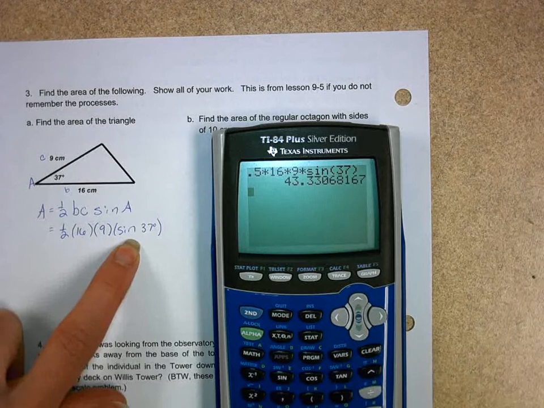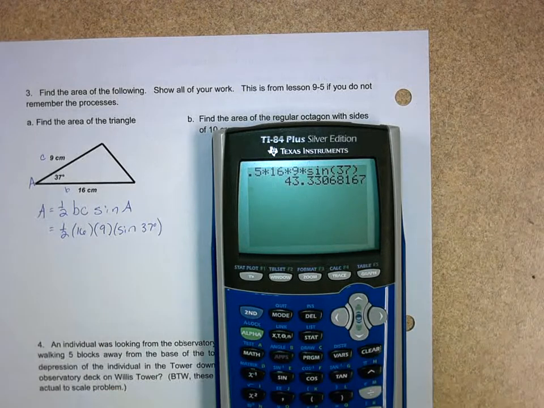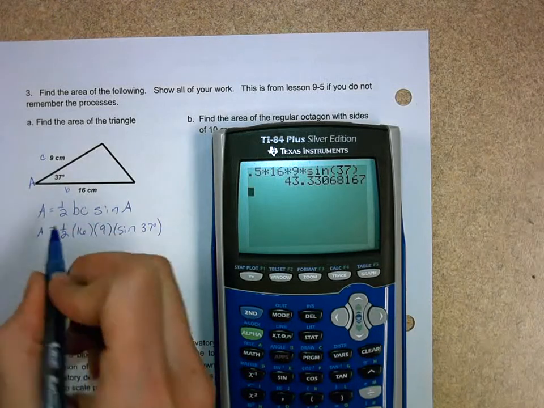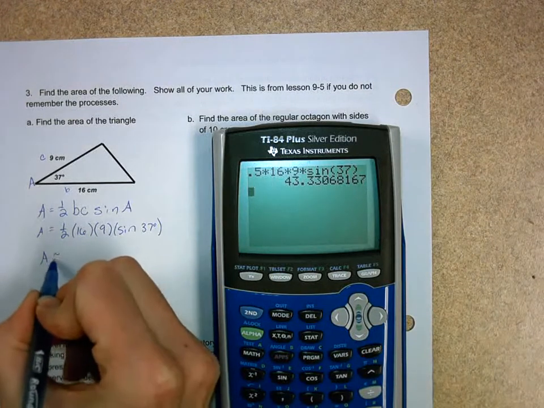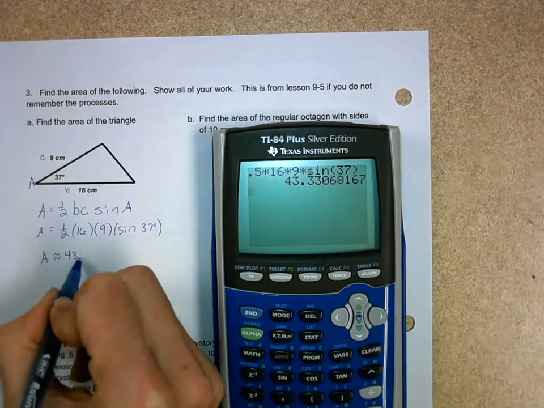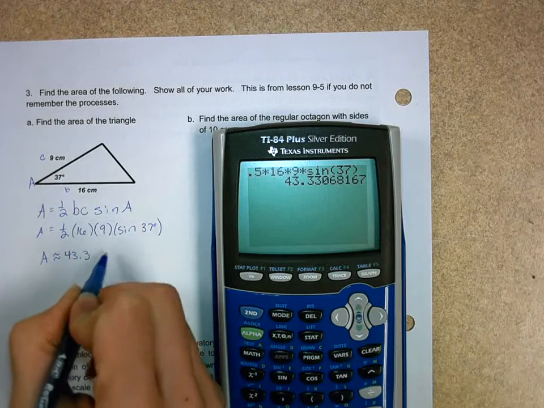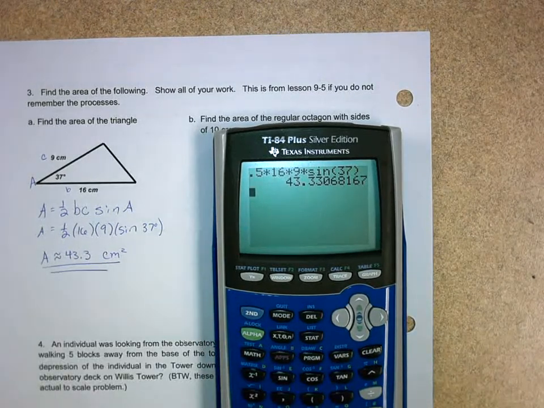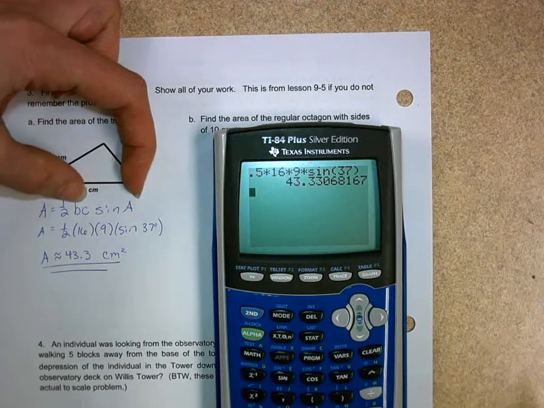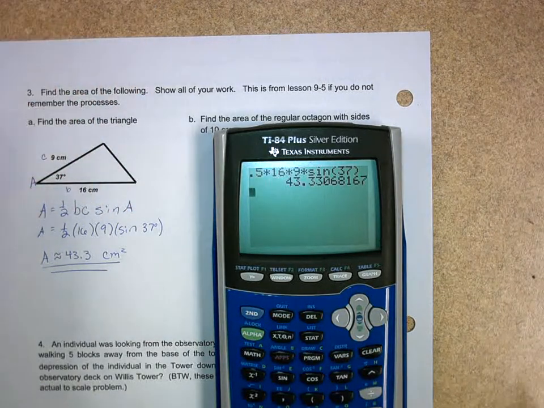Hit enter. And if you do that, you should end up getting, and let's go to the nearest tenth again because we're working with length, and even though it's in 2 dimensions here, the area is going to be 43.3 square centimeters.